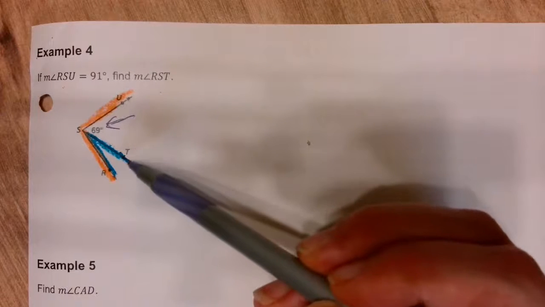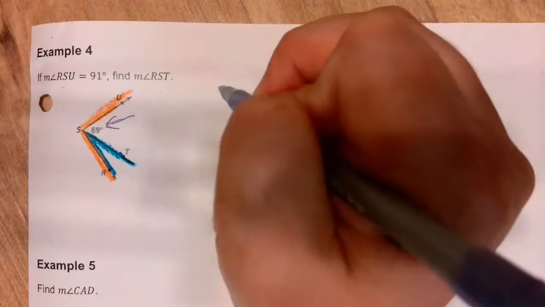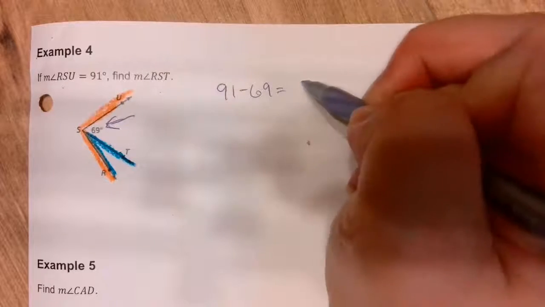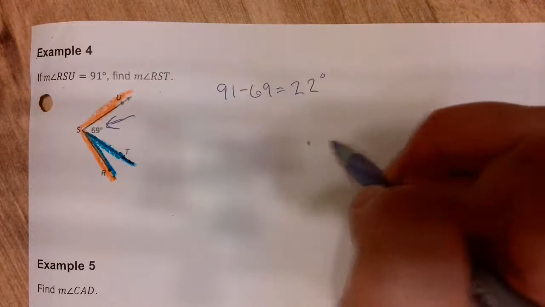So the entire angle is 91. The whole orange piece is 91. We're looking for the blue part. What we do know here is that this piece here is 69. That's the part that we actually don't want. If we could just cut that piece off, we would have the blue angle left over. So if you have a piece that you don't want, you can subtract, take it away. 91 minus 69, 22 degrees.